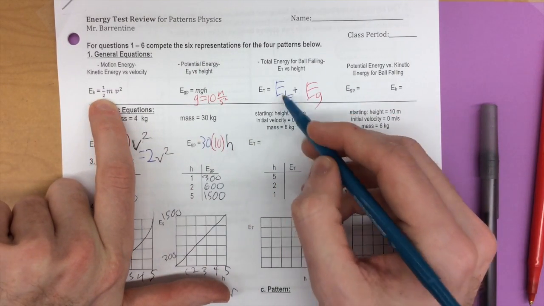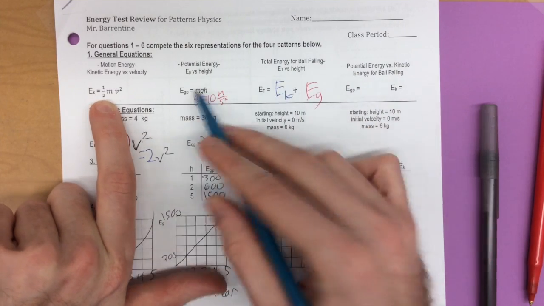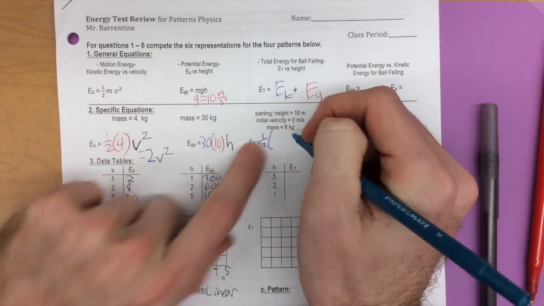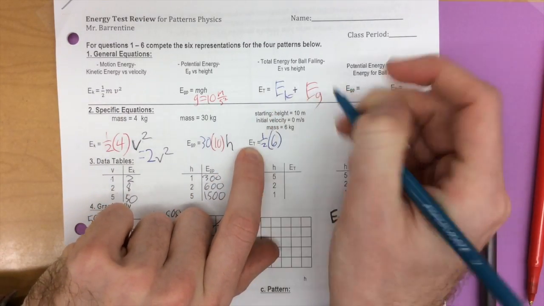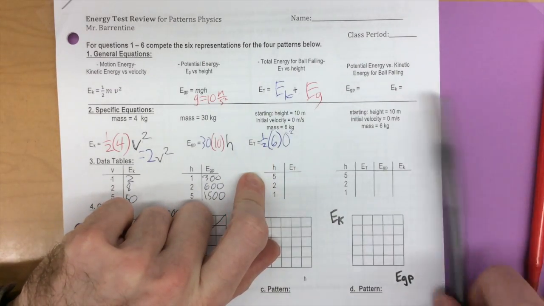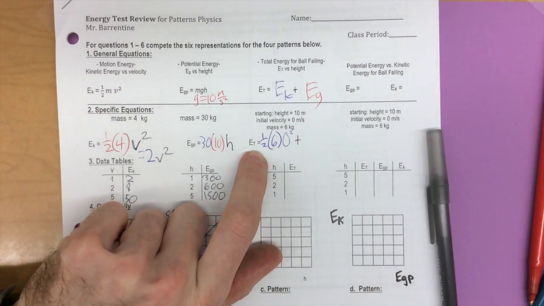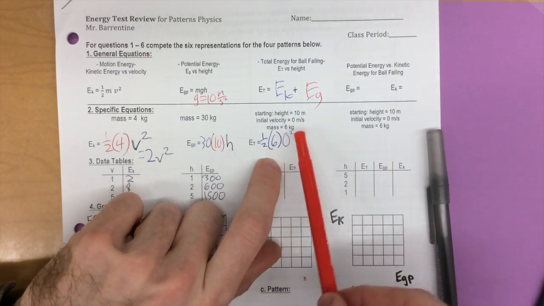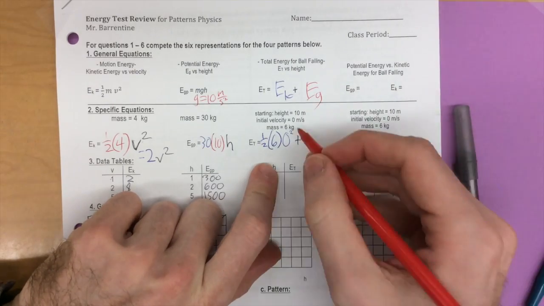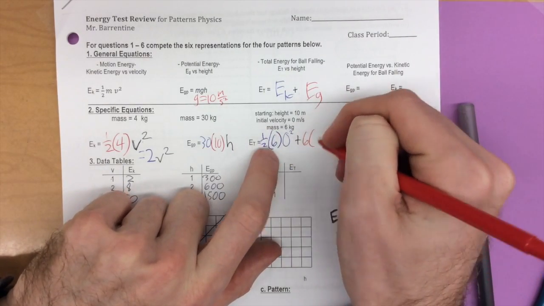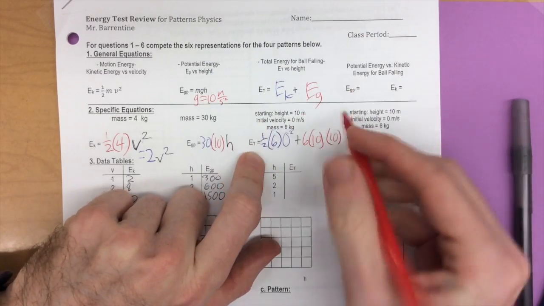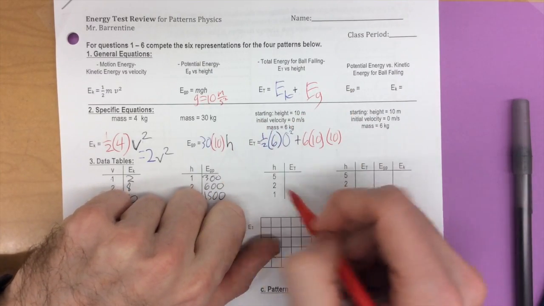We got to get in really good habits about looking for those letters elsewhere on the page. So EK is 1/2 mv squared. What's our m here? 6 times, what's our v here? 0 squared. Plus, what's our E total? EG, Mgh, right? So let's see, our M is 6, our G is 10 as always, and our H is also 10. So what is our E total?